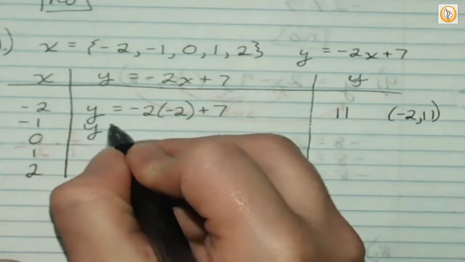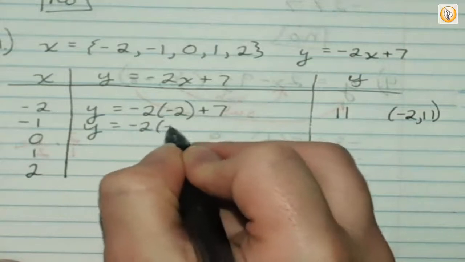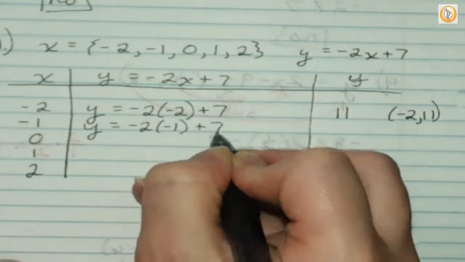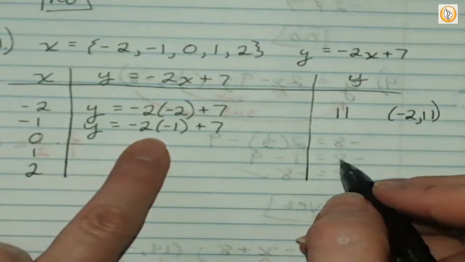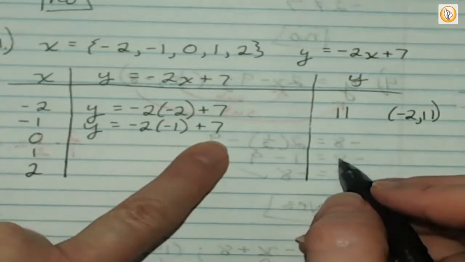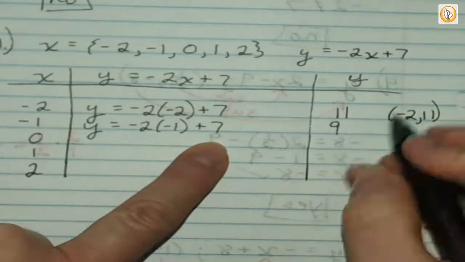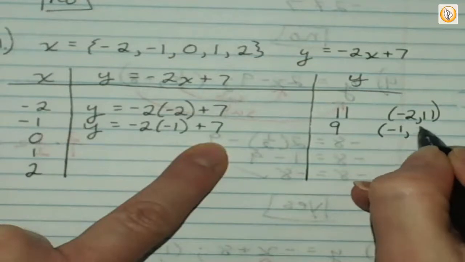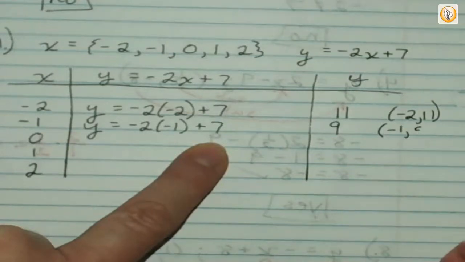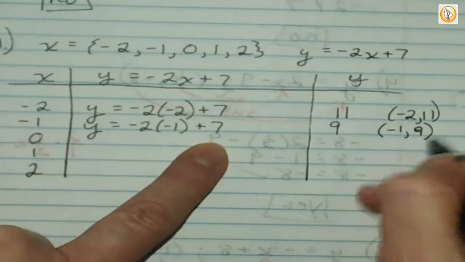Y equals negative 2 times negative 1 plus 7. What's negative 2 times negative 1? Positive 2. Plus 7? 9. So what's my ordered pair? Negative 1, comma 9. Very good.